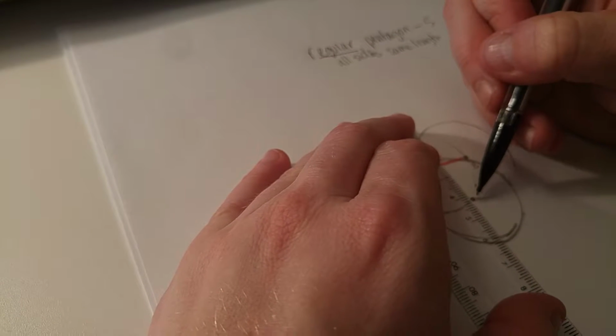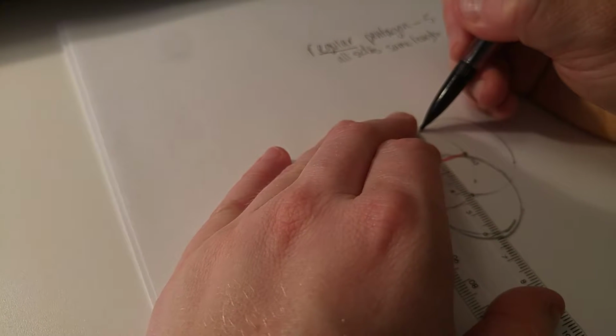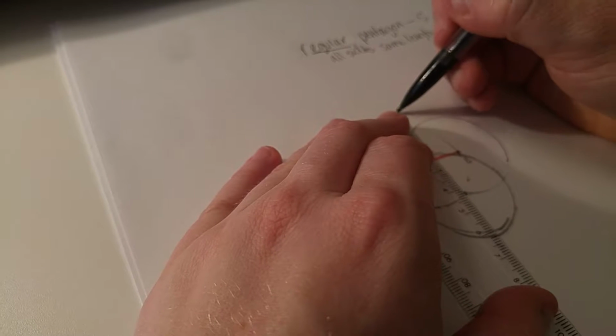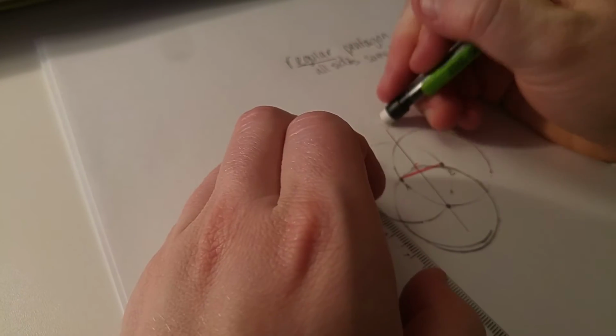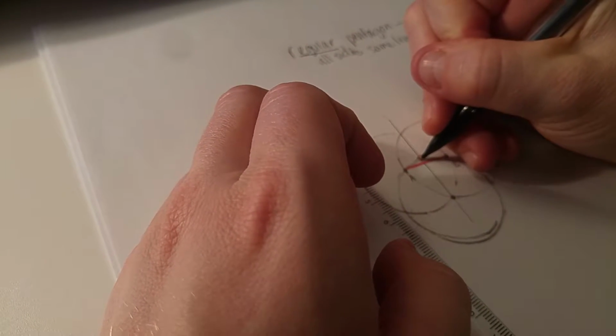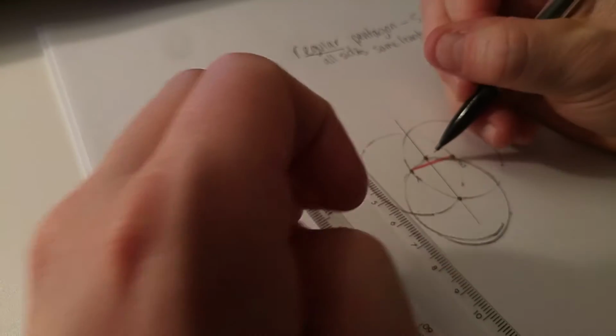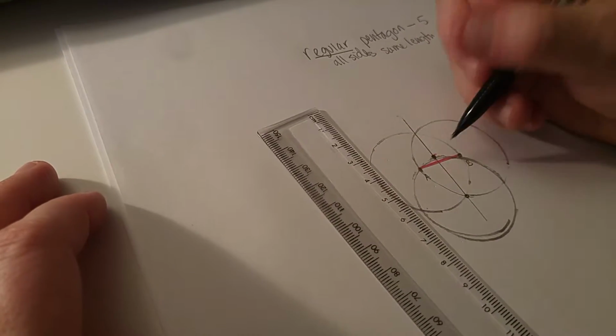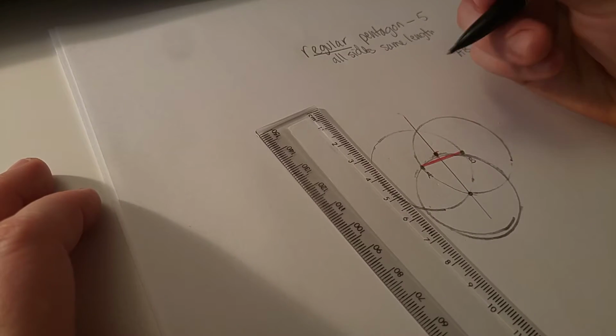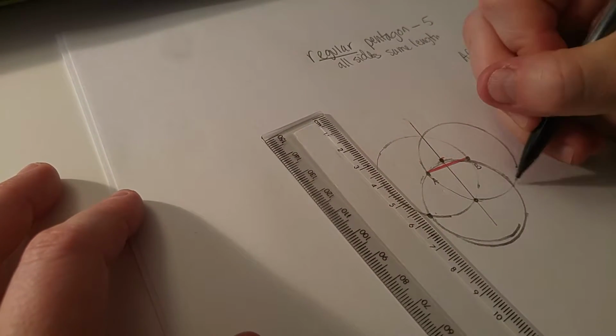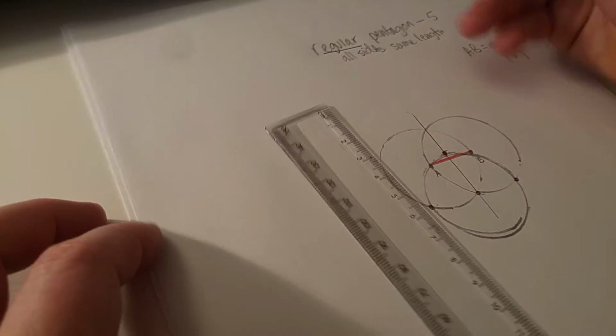Okay, so what I'm going to do is draw a perpendicular line to AB, just through those 2 points, and I'm going to label this point at the top of the circle where it intersects that perpendicular line, and also label these 2 intersecting points.